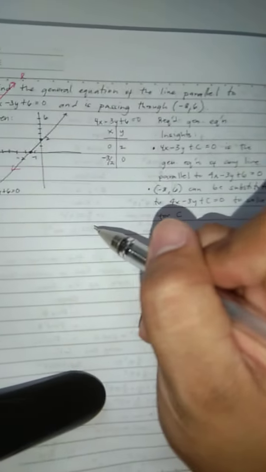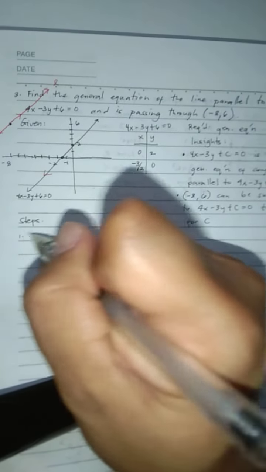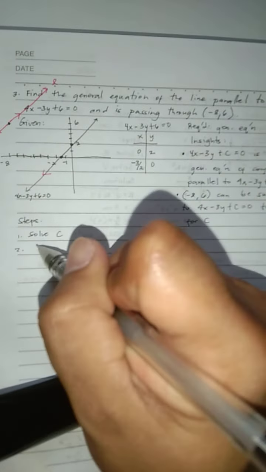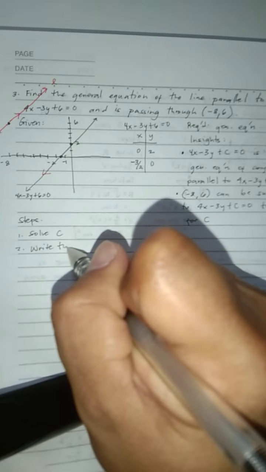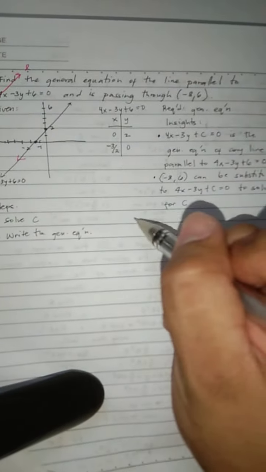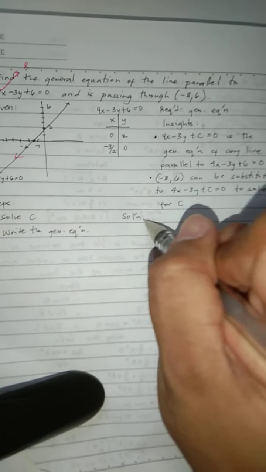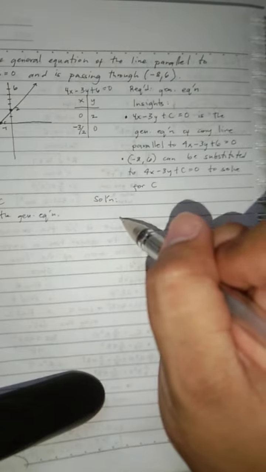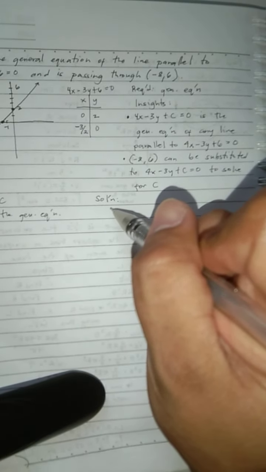Okay, so for the steps: step number 1 is to solve for c, and step number 2 is to write the general equation. Solution. Let's start with solving for c.